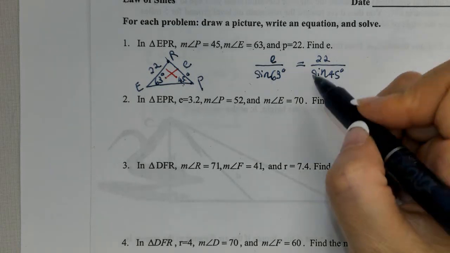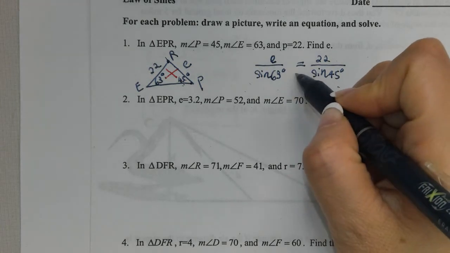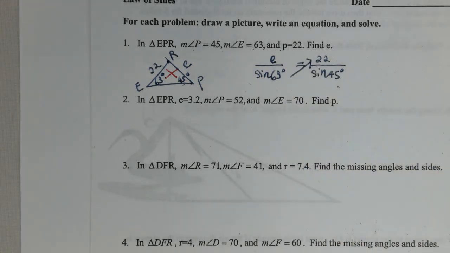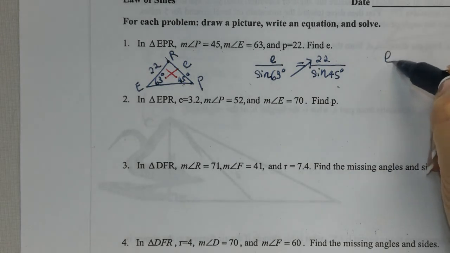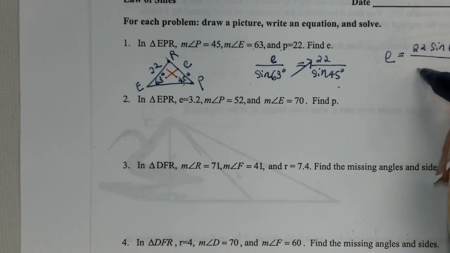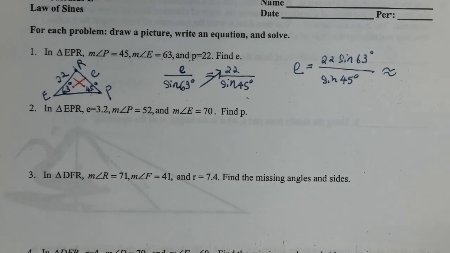Okay, and to isolate e on one side by itself, I need to move this sine 63 degrees to the top right corner. So e equals 22 times sine 63 degrees over sine 45 degrees, and that is approximately equal to, I'm going to type this whole thing in the calculator.